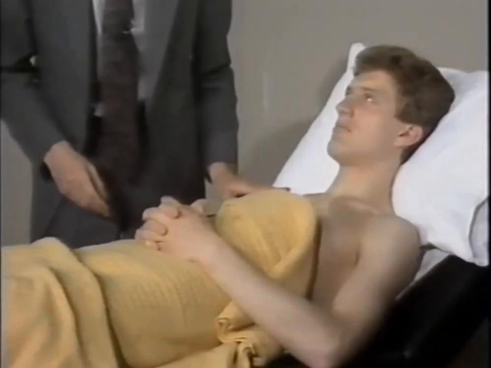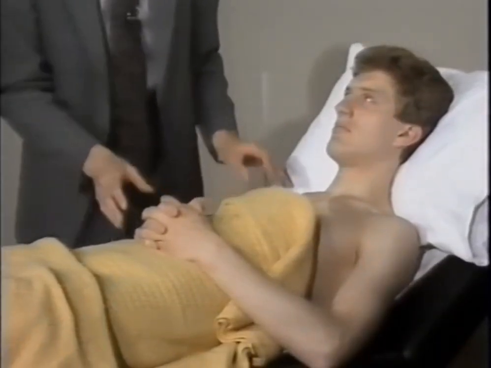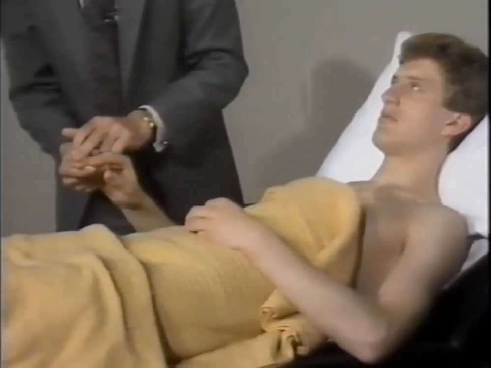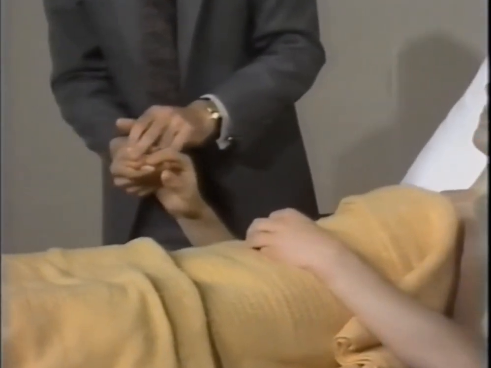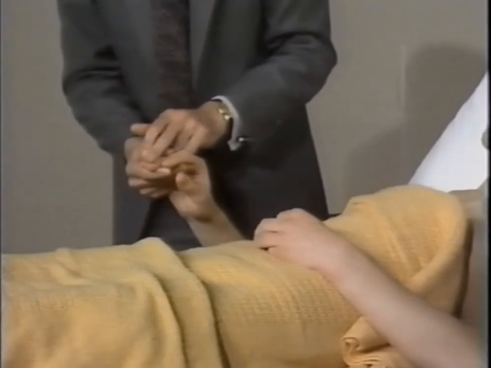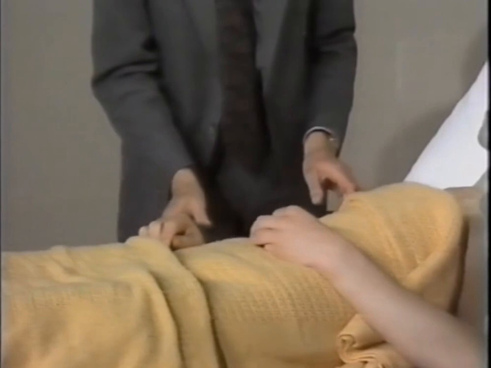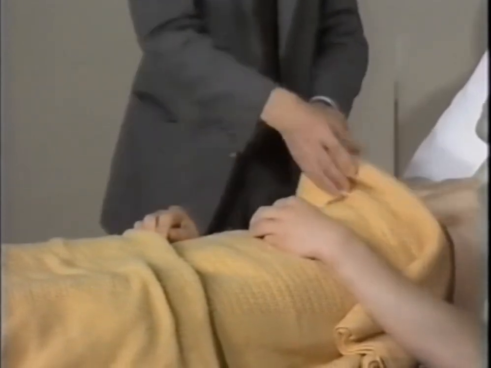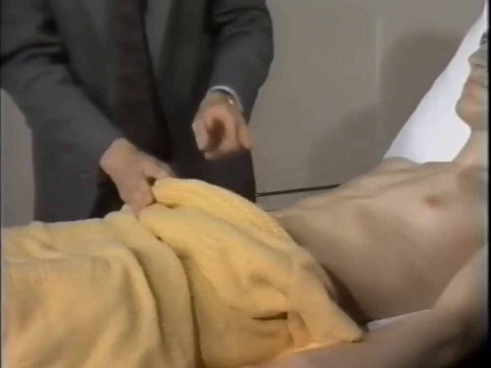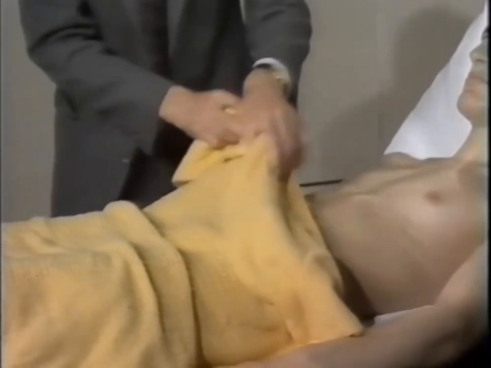The tip of the shoulder is C4. The middle finger, the longest finger, is C7. And remember, the cervical spinous process, the longest, is C7. The axilla is T3. The umbilicus is T10. The suprapubic region is T12.